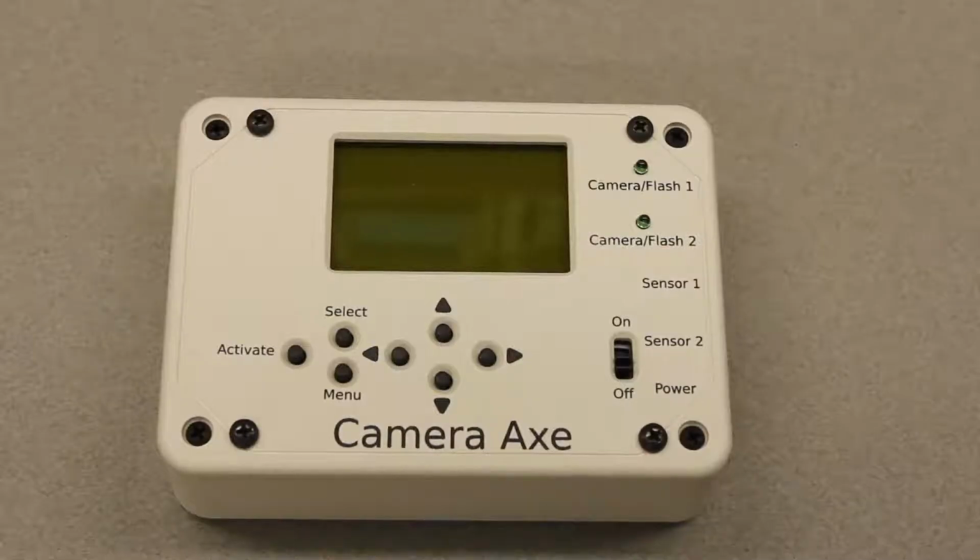What I want to talk about now, though, is for those who don't want to solder their components together or understand how that part works, there's a solution I put together called the Camera Axe. Now the Camera Axe is a really flexible triggering system. It does a lot of different things, but today I'll show you how to use it for taking photos of lightning.